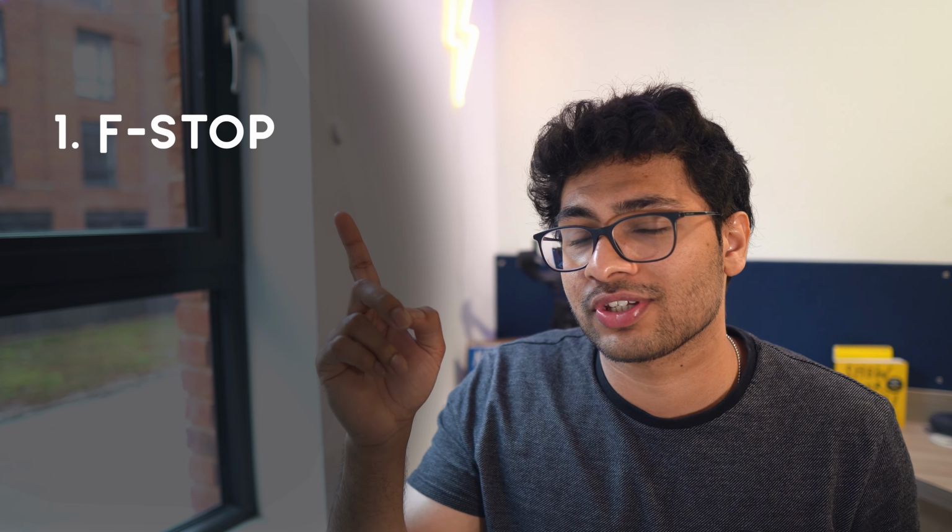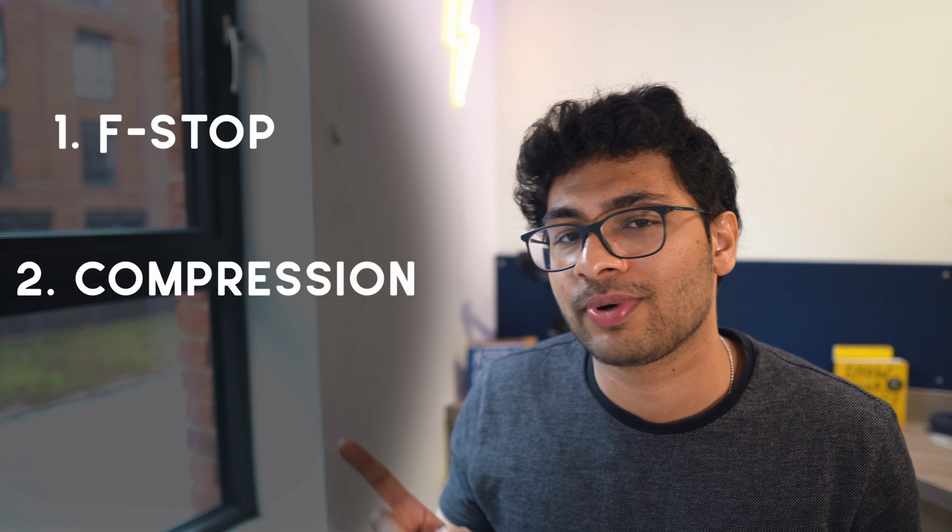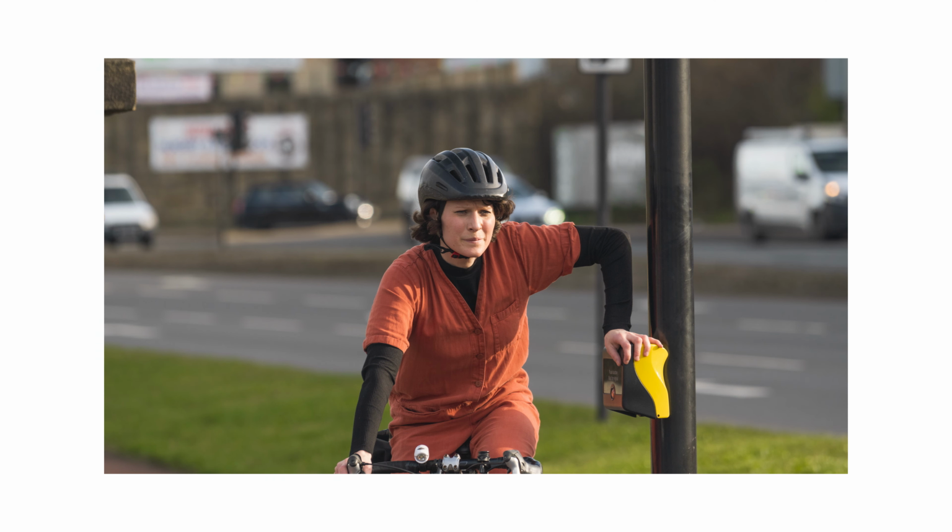One is the aperture itself, and two is how much compression your lens has. And as I mentioned in my 70-200 video, even at f4, the 70-200 has bokeh for days because of that compression. And the amount of compression you have increases with your focal length. Since this is a wide angle lens, you basically have no compression. So it's really nice to have an f1.4 aperture to blur out the background and make it super creamy.